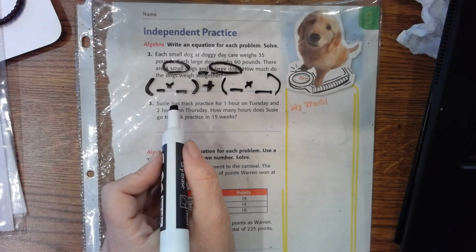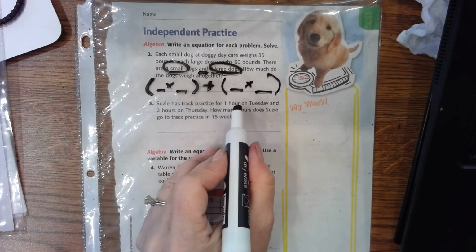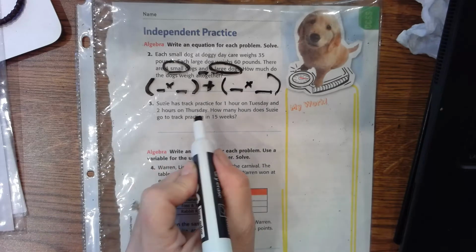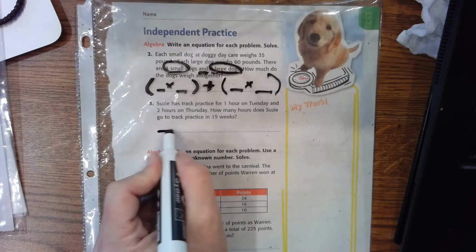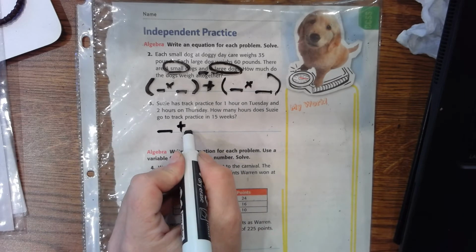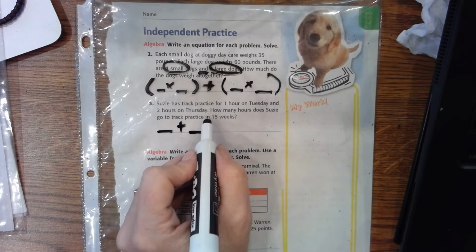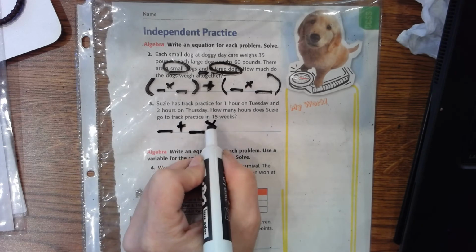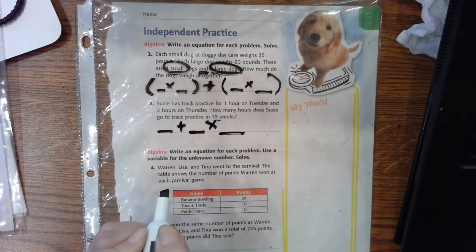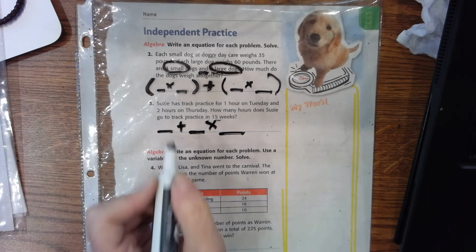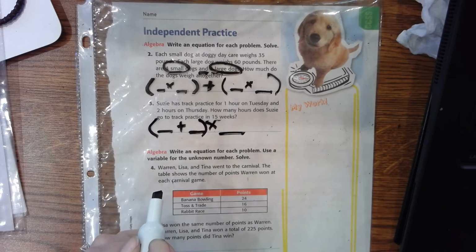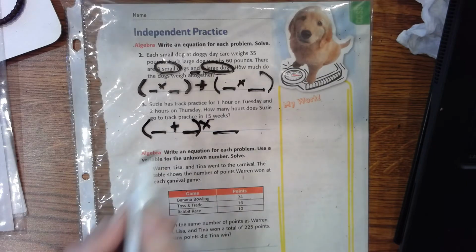Okay, this is a little bit different. Susie has track practice for 1 hour on Tuesday and 2 hours on Thursday. So I've got some time one day and some time another day, and I need to figure out how much that is over a certain amount of weeks. We'll do the parentheses first.